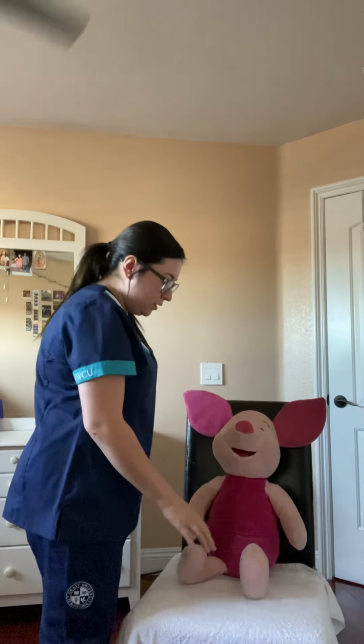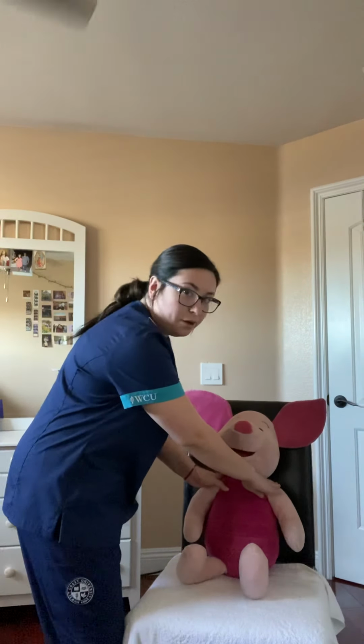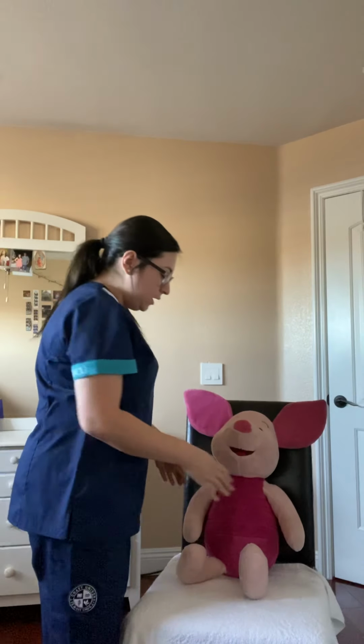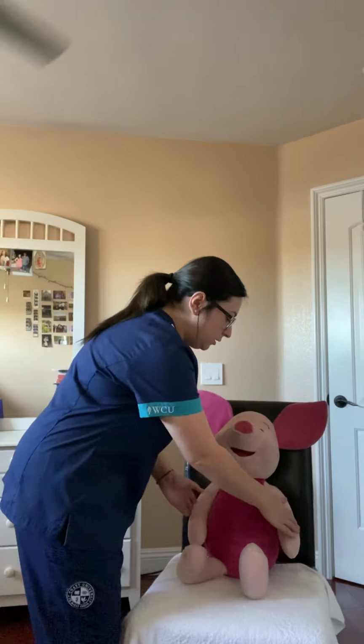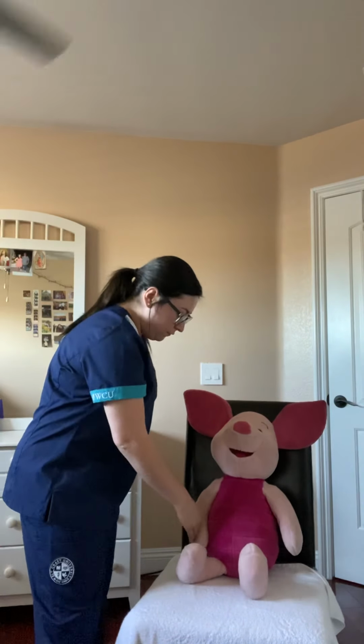Okay, good. Also, while I'm in the area, I'm going to be placing my hands on the patient's shoulders and have her shrug. Okay, so it is symmetrical. Now I'm going to move down to the arms. I'm going to be asking the patient to tell me if she has any pain or discomfort. Good, no pain or discomfort.